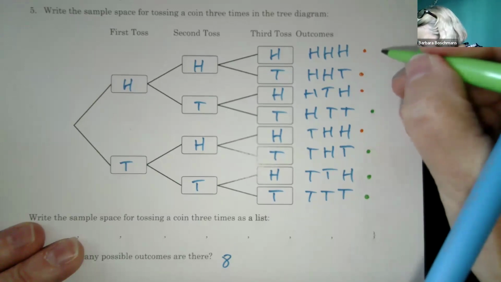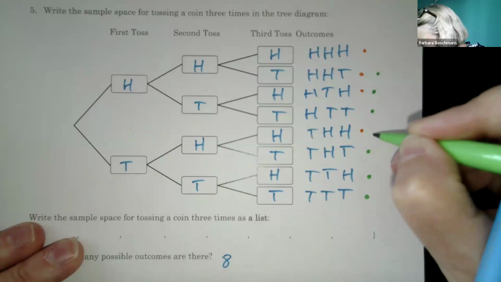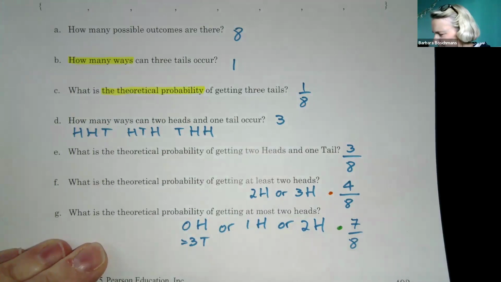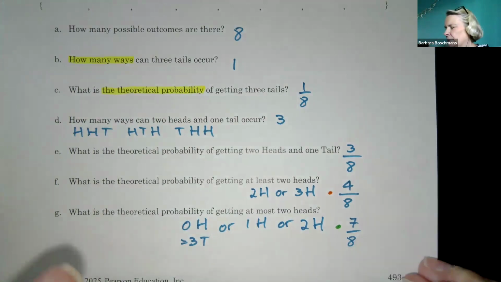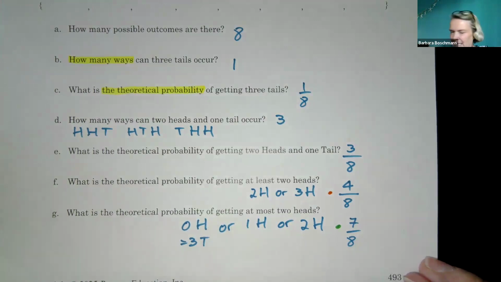Well, 2 heads is here, here, and here. Okay, well, if I add all of those together, I get 7 out of 8. That's in green. And I guess that makes sense because this would be the complement of 3 heads. 3 heads is 1 out of 8. Complement of that would be 7 out of 8.